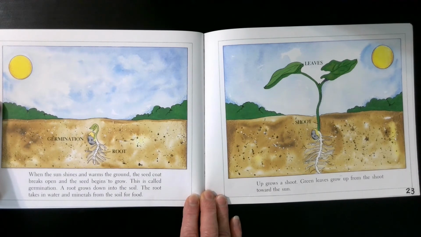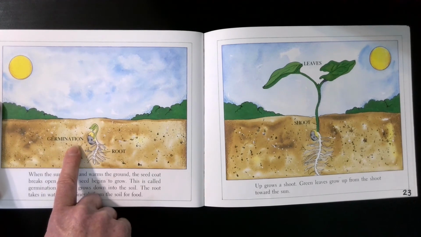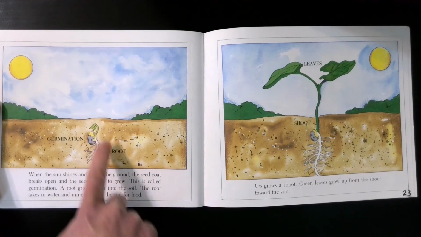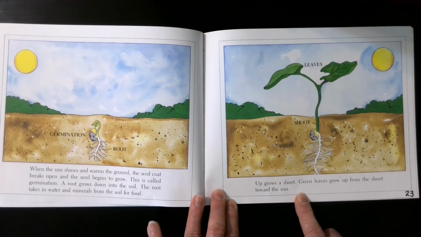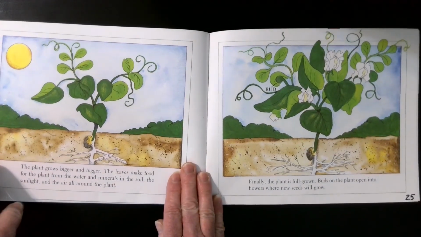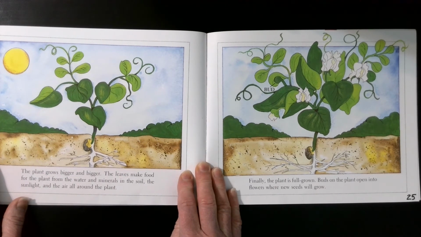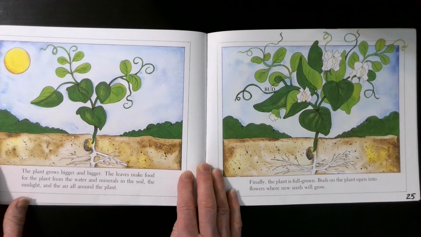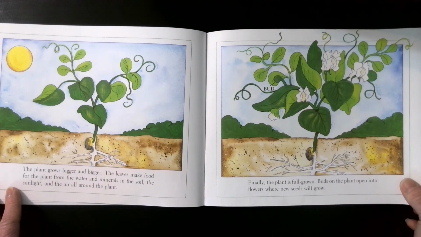This is called germination. A root grows down into the soil. The root takes in water and minerals from the soil or food. So there's germination and the roots are coming down and the sprout pops up. Up grows a shoot. Green leaves grow up from the shoot toward the sun. The plant grows bigger and bigger. The leaves make food for the plant from the water and minerals in the soil, the sunlight, and the air all around the plant. Finally, the plant is full grown. Buds on the plant open into the flowers where new seeds will grow.